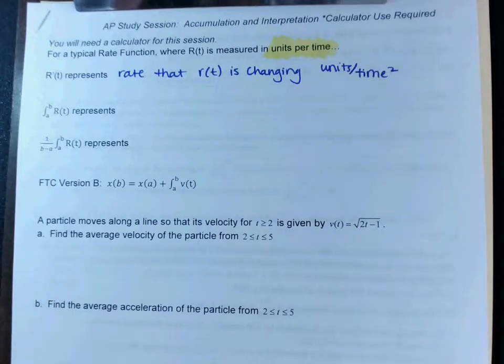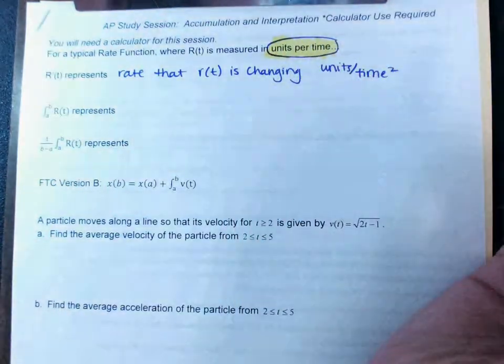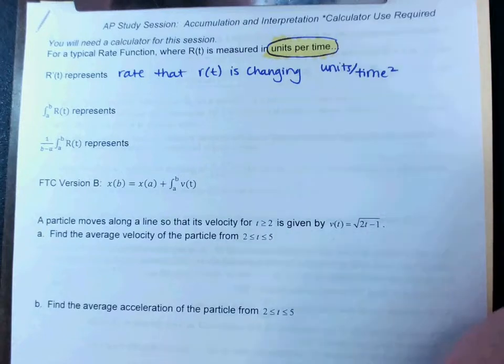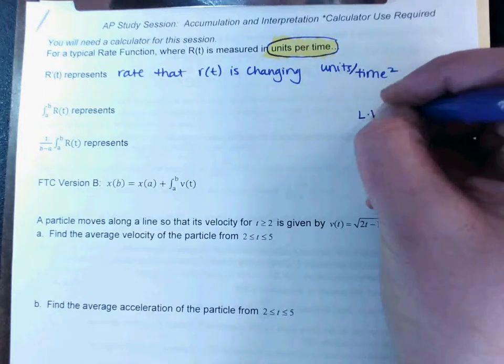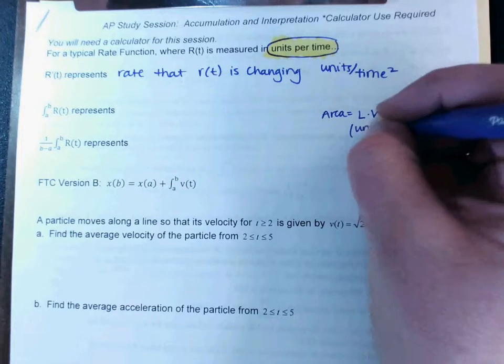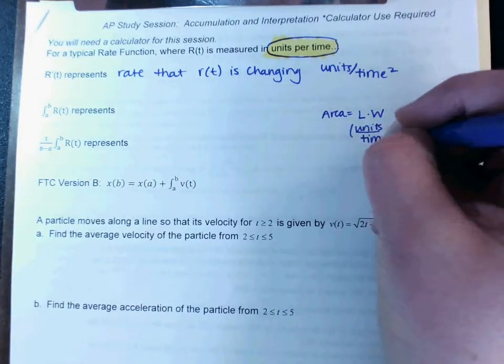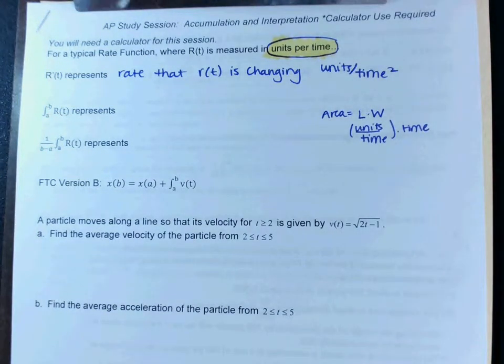So remember, an integral is an area, so you would be multiplying the units. So if this is units per time, we'll say that's my height, and then I multiply that by time, what would be left over? So we'll do length times width, right, because it's area. Area equals, so it would be units per time multiplied by time. What's going to happen with your times? Cross out. So if it was originally meters per second, now it's just going to be meters. If it was originally cars per hour, now it's just going to be cars.